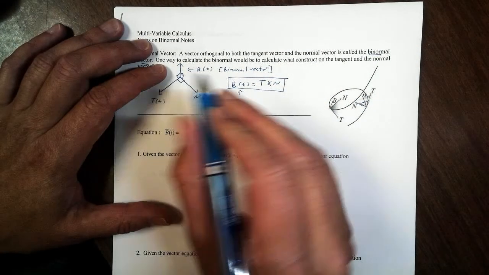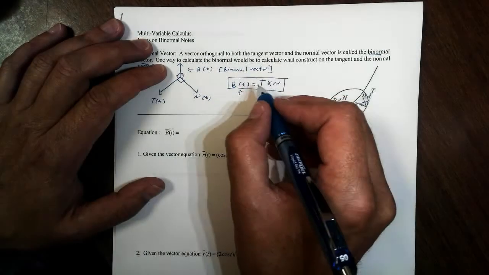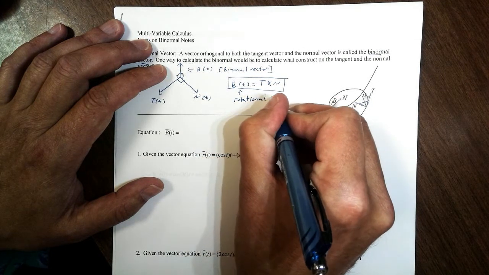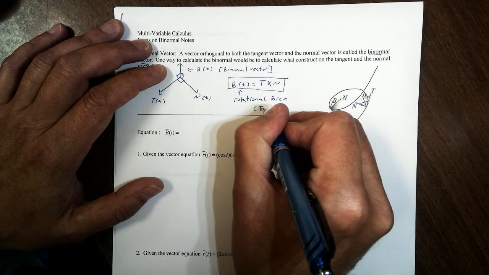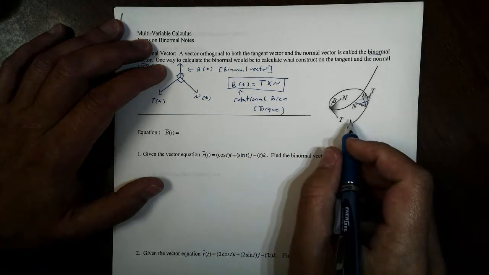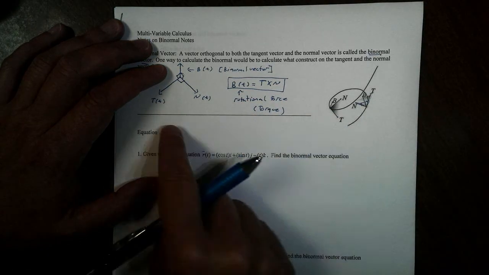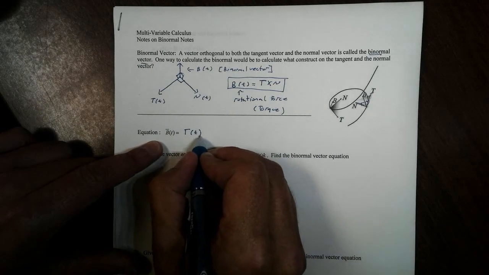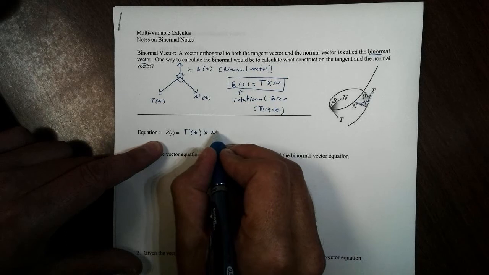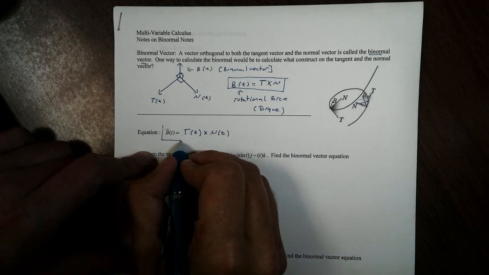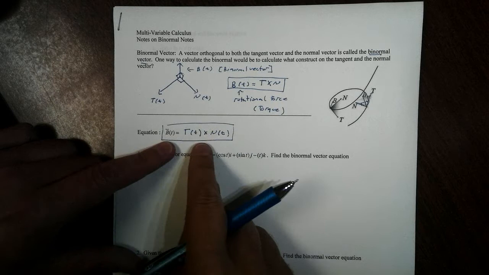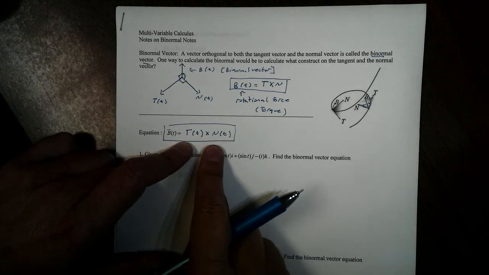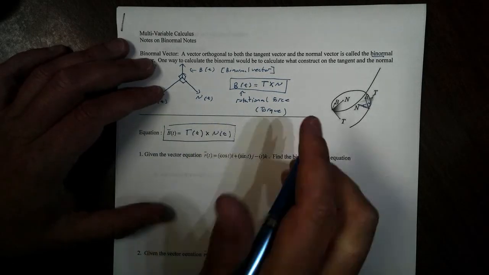Other phrases that we tend to use in physics, sometimes we call this the rotational force, or sometimes called the torque. You might hear that in TV shows and everything. So in order to calculate this, the equation is going to be the unit tangent crossed with the unit normal vector, and that is our equation. However, you might recall, sometimes these are not easy to calculate. So we have another way we can do this.